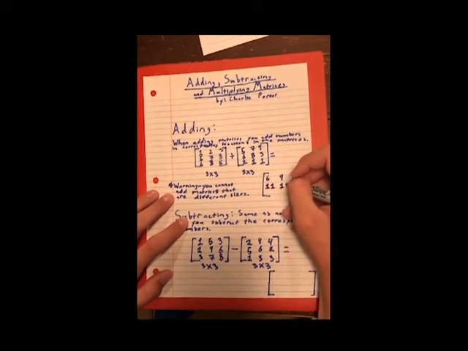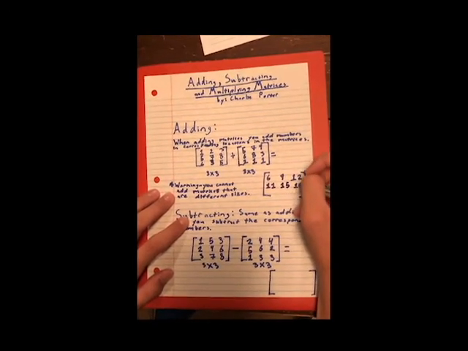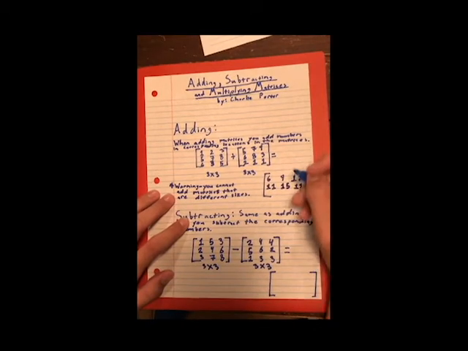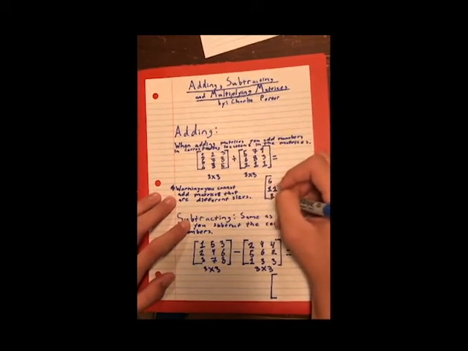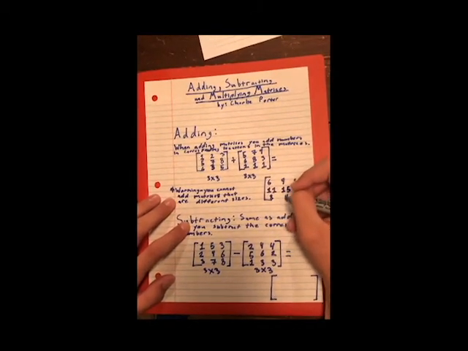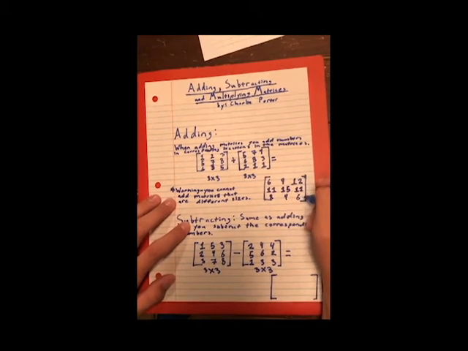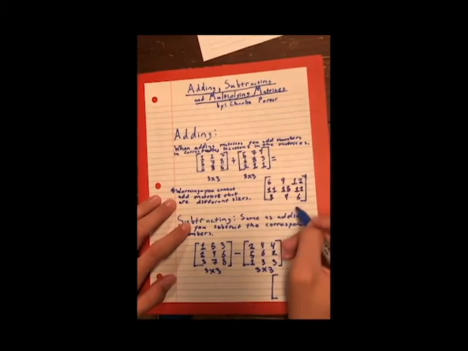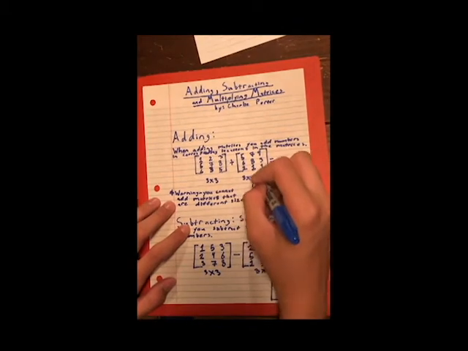15 from adding the 8 and the 7, 11 from adding the 8 and the 3, 8 from adding the 6 and the 2, 4 from adding the 3 and the 1, and 6 from adding the 5 and the 1. And so this would be your answer right here.